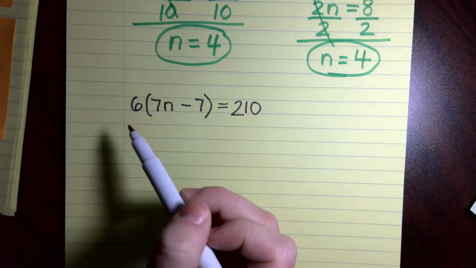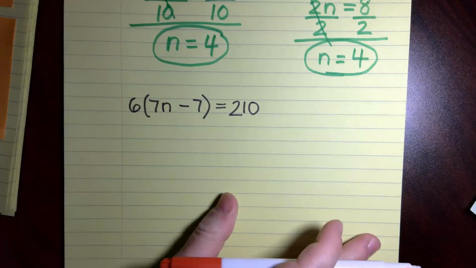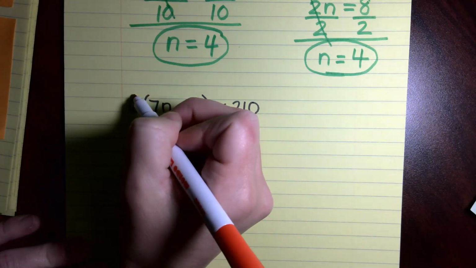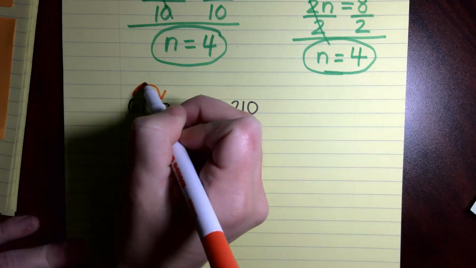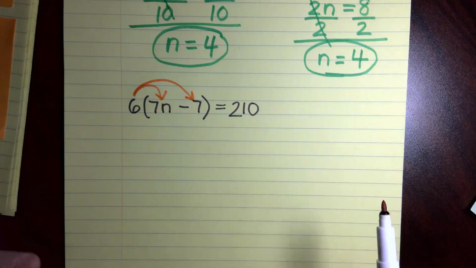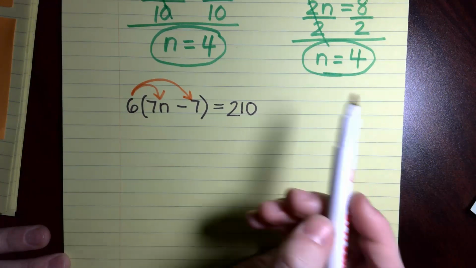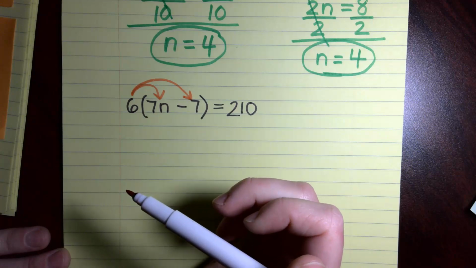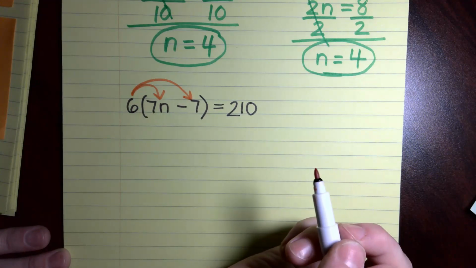What do we want to do first? I don't care who tells me. I'm distributing. Okay, distribute. Did you do that too? Yeah. Okay, everybody distributed. So we did this. And what did we do next? Multiply. Okay, so what numbers did you multiply? 6 times 7. What'd you get? 42.